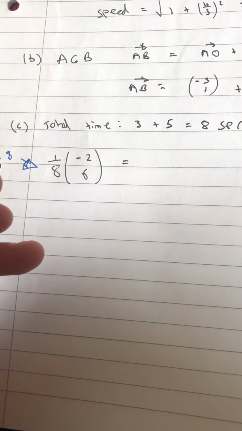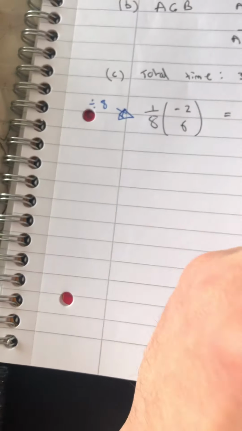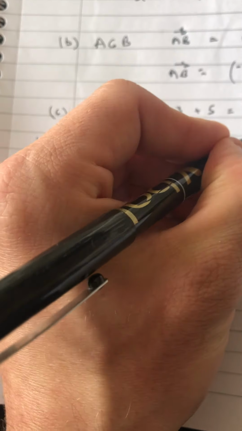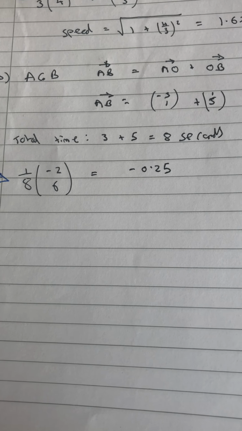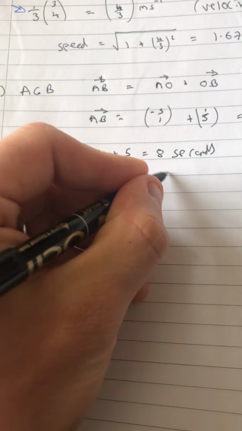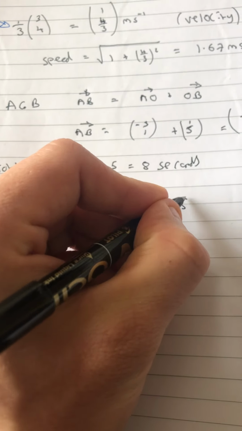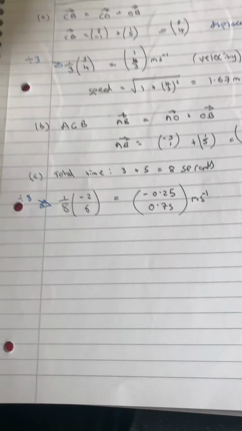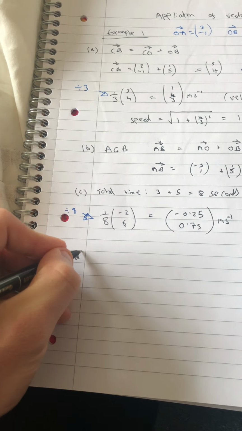So 1/8 of -2 is a quarter minus a quarter, so -0.25. And 1/8 of 6 is 3/4, so 0.75. And then meters per second. Okay, so quite straightforward for that one.